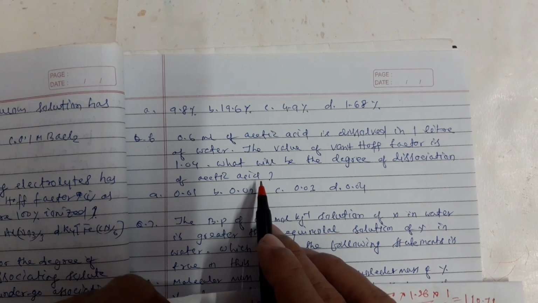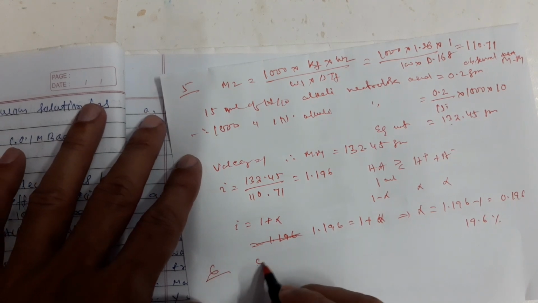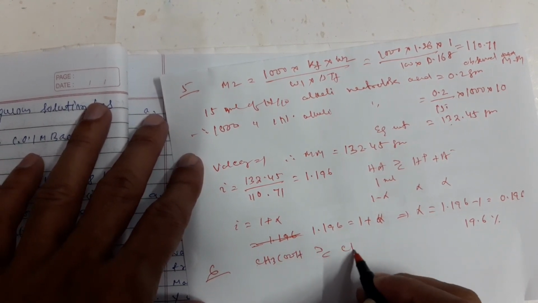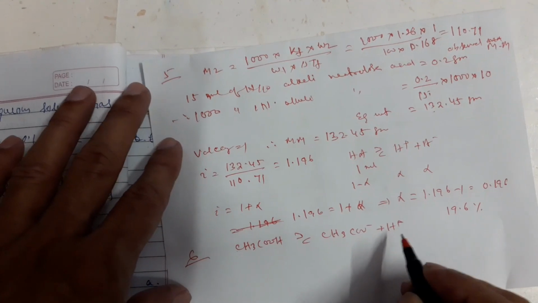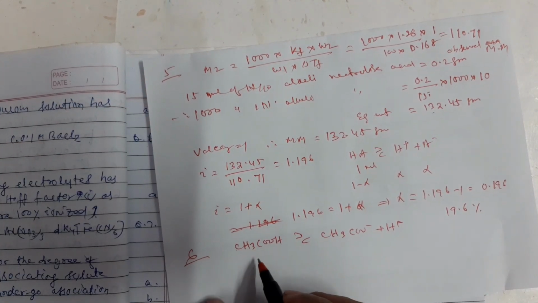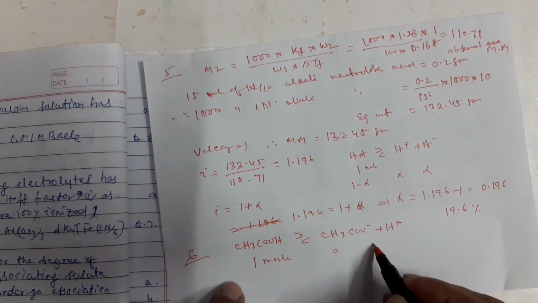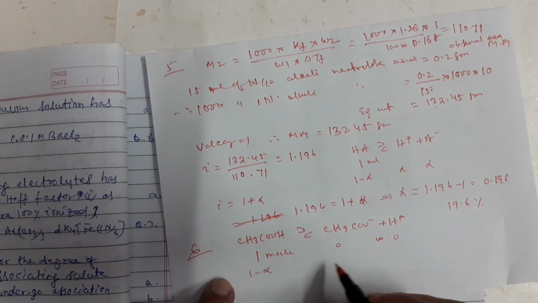Okay, this is very simple. You take acetic acid, question number 6, CH3COOH, it dissociates as CH3COO minus plus H plus. Initial concentration 1 mole, it is 0 and this is 0. So after some time 1 minus alpha will remain.